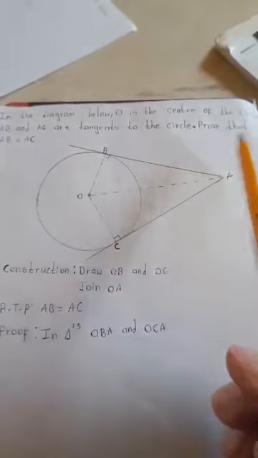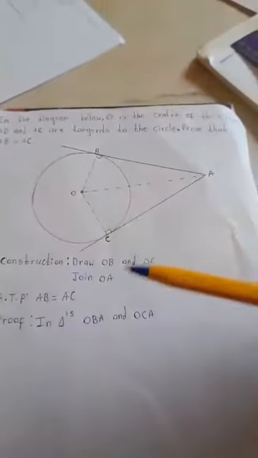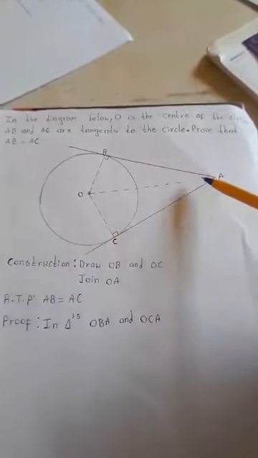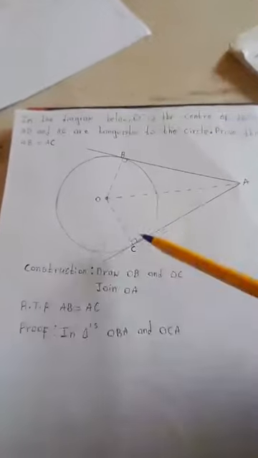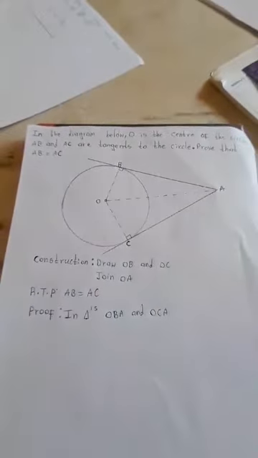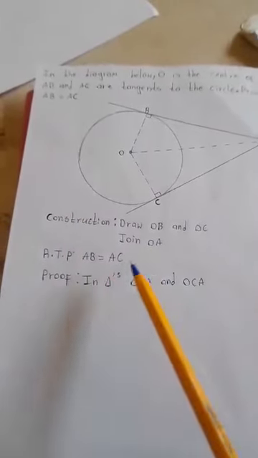AB and AC are tangents to the circle. Prove that AB is equal to AC if these two are tangents to this circle from the same point. So in our proof, we are required to prove AB is equal to AC.